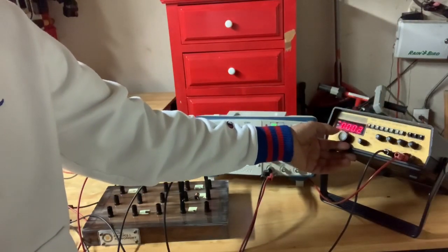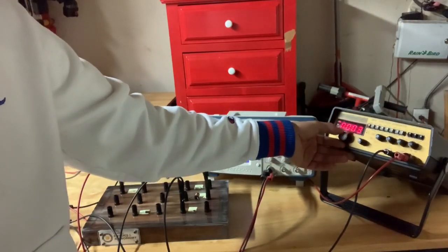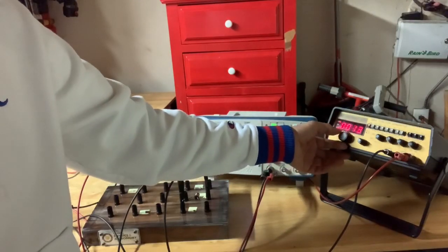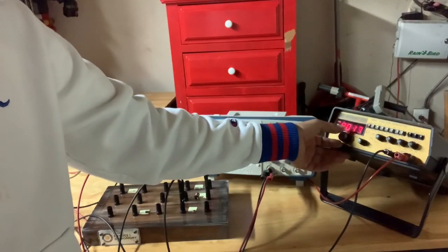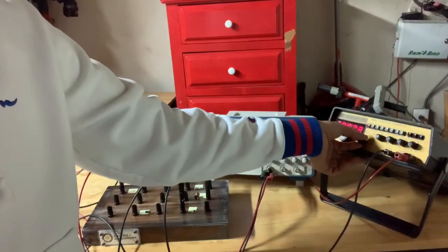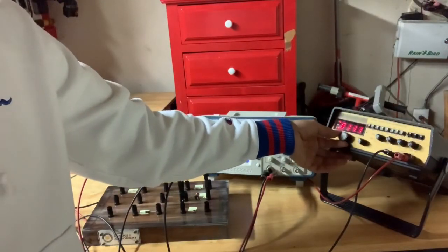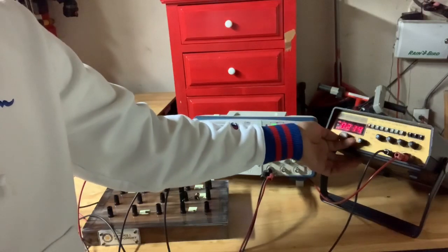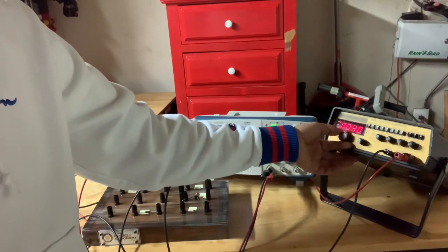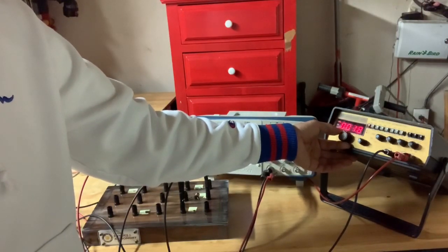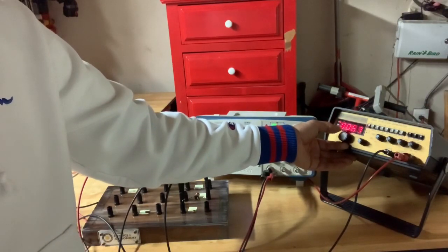It's 10 hertz scale. Okay, pretend I didn't say that. I put it back on the 100, and I could raise this to 50.